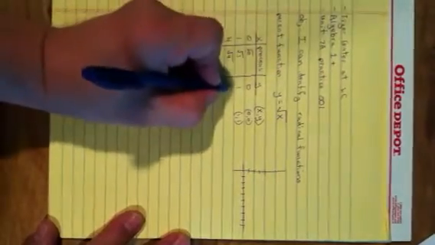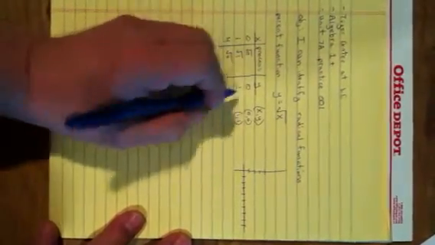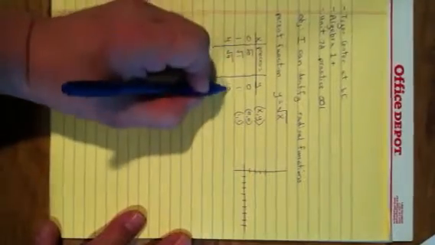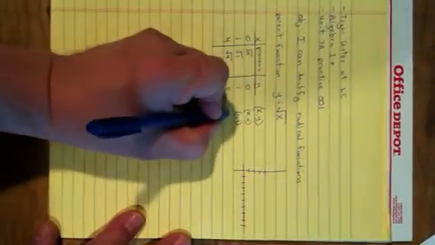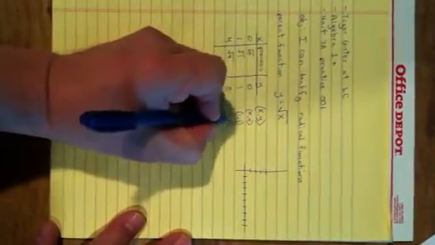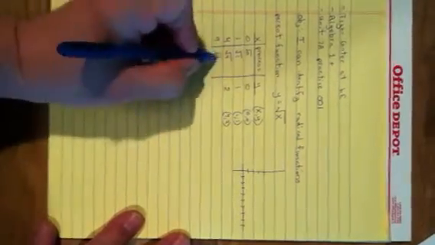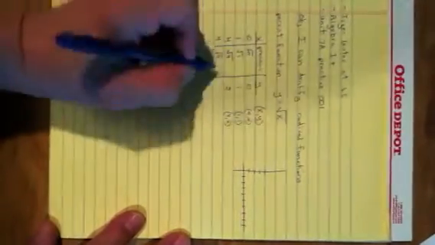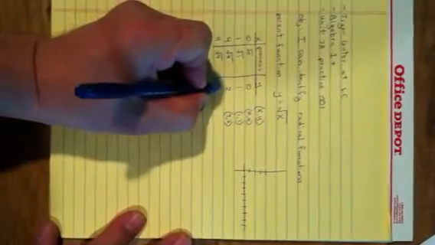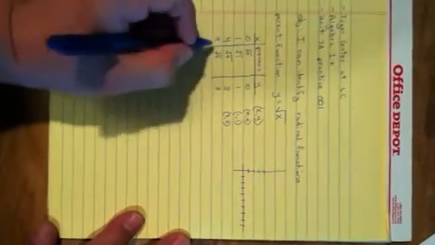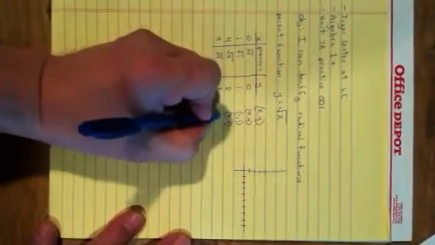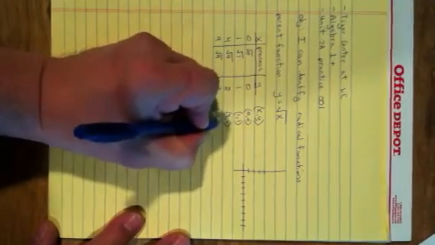Two numbers that multiply together to get 4. 2. So our output will be 2, creating a coordinate point x comma y again of 4 comma 2. Lastly, we'll pick the number 9. It's also a perfect square. Square root of 9? Sure, 3 times 3. So it'll give us an output of 3, picking a new coordinate point of 9 comma 3.